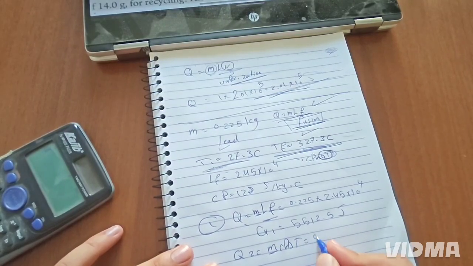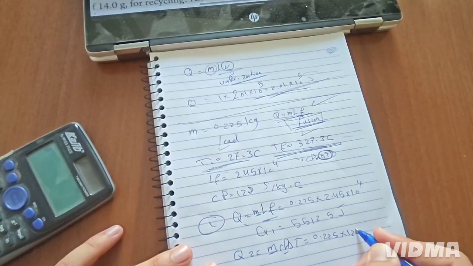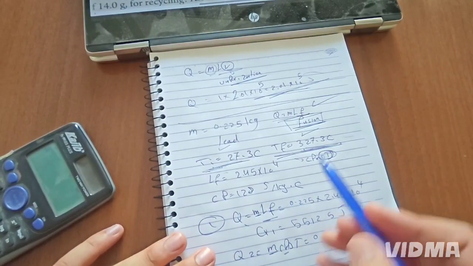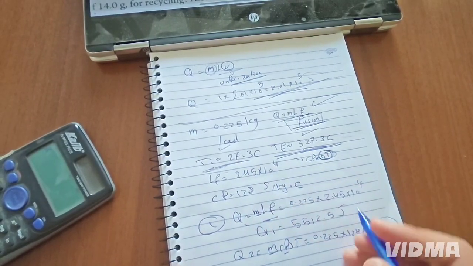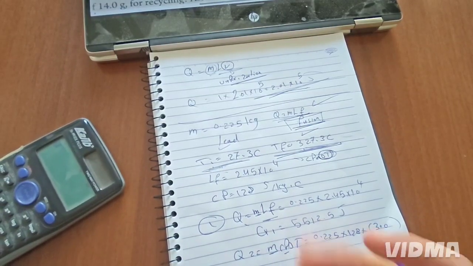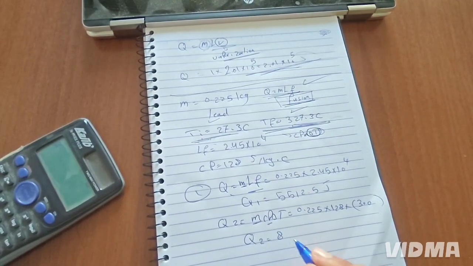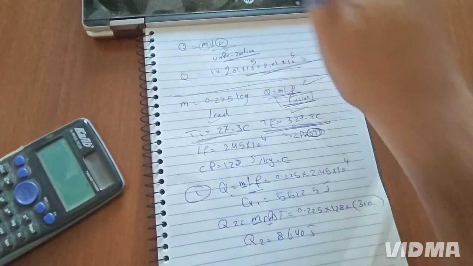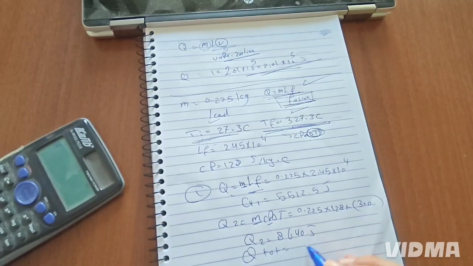You have the same mass, 0.225, times CP of lead, 128, times delta T. As I told you, every time, the bigger number minus the smaller number: 327.3 minus 27.3, 300 is left. Then you can multiply. The second energy will be 8,640 joule. To find the total energy, plus both of them: Q1 plus Q2. Do it by yourself, plus both of the energies.